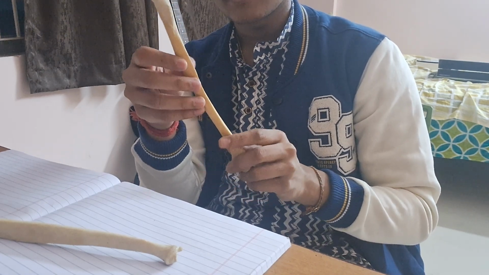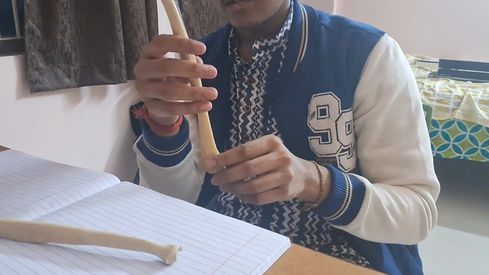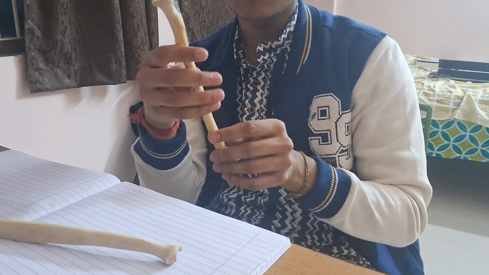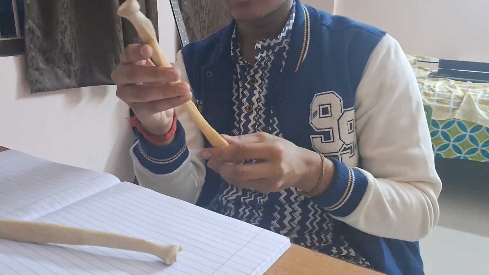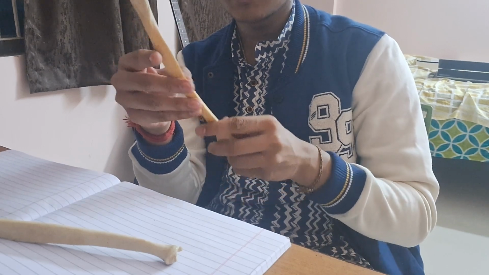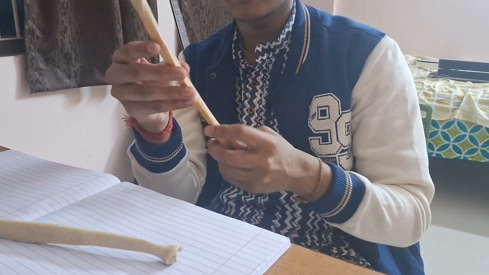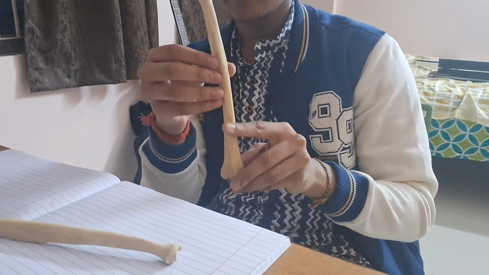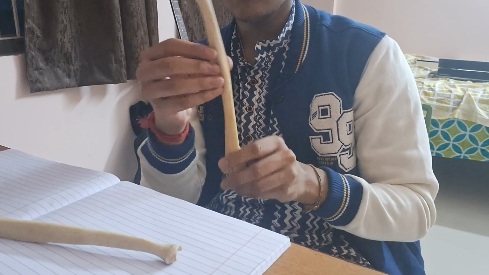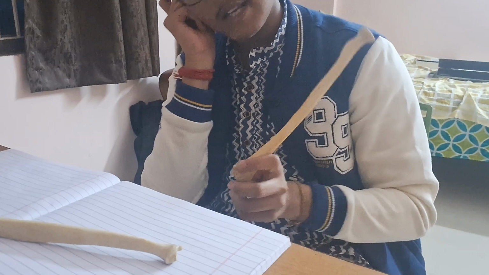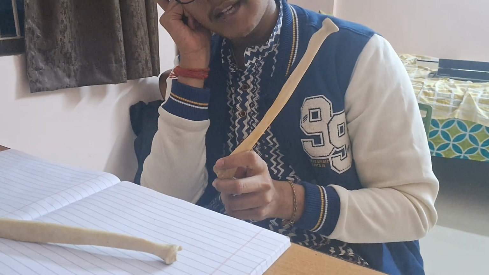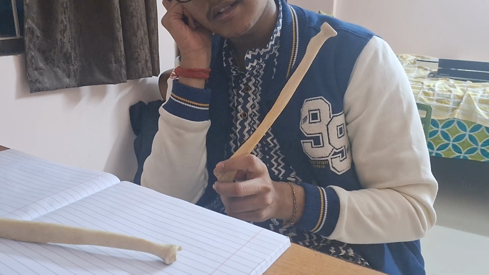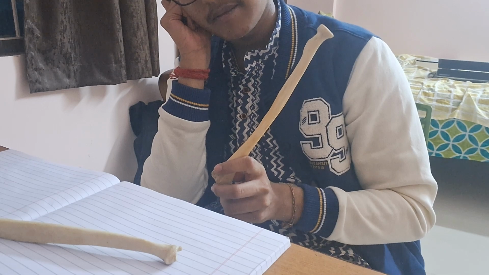This is the anterior surface. Talking about the posterior surface, which is present between the interosseous border and the posterior border. The posterior border is ill defined, present only in the middle part. This posterior border gives attachment to extensor carpi radialis longus above and extensor carpi radialis brevis below.